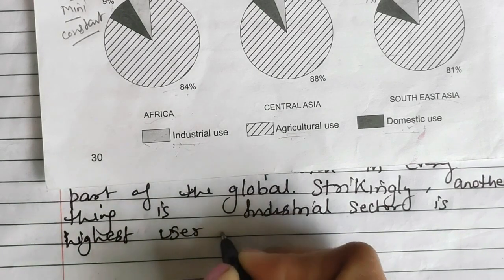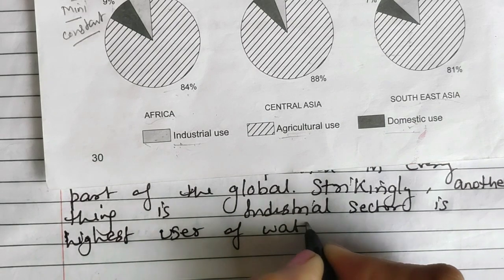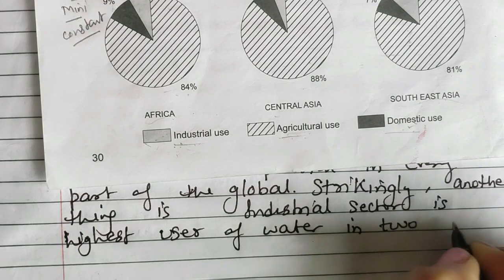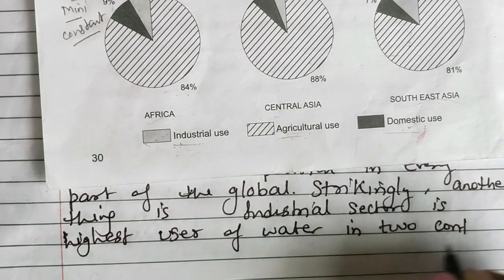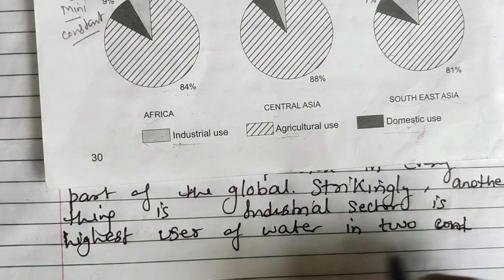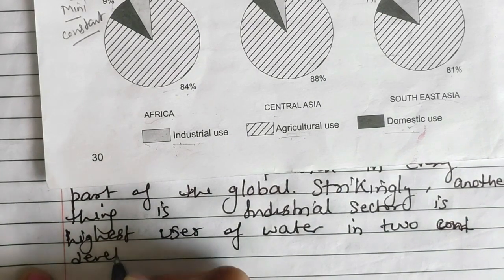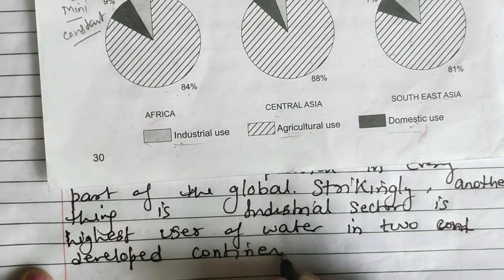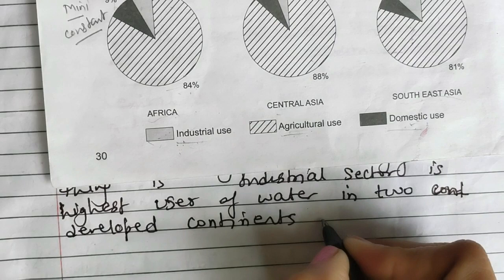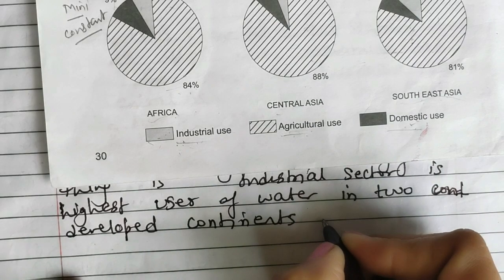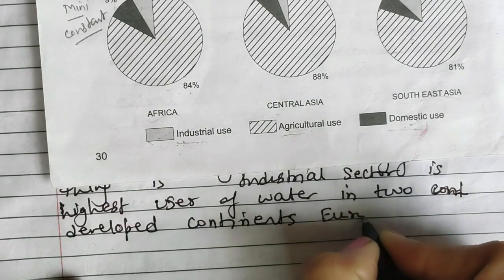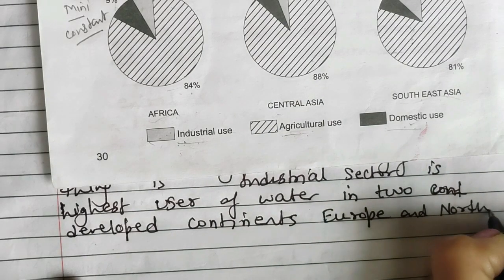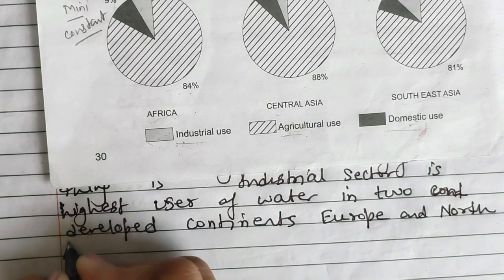In two continents, in two developed continents, I must say, Europe and North America.